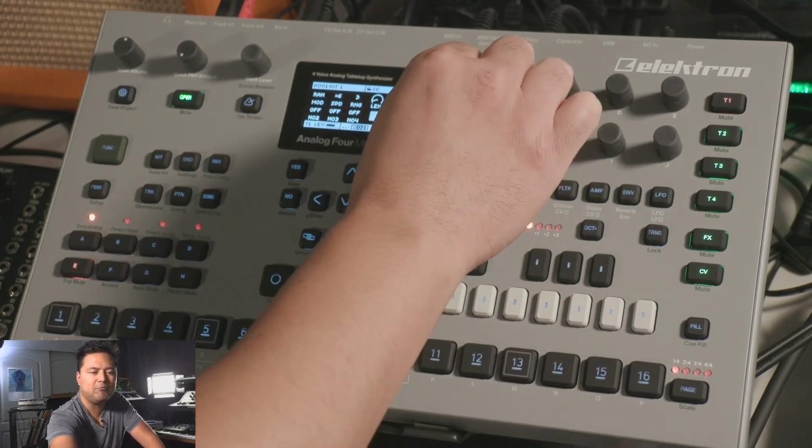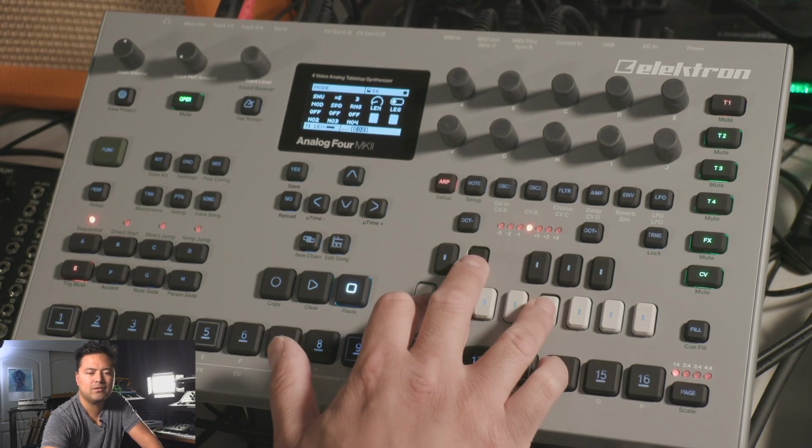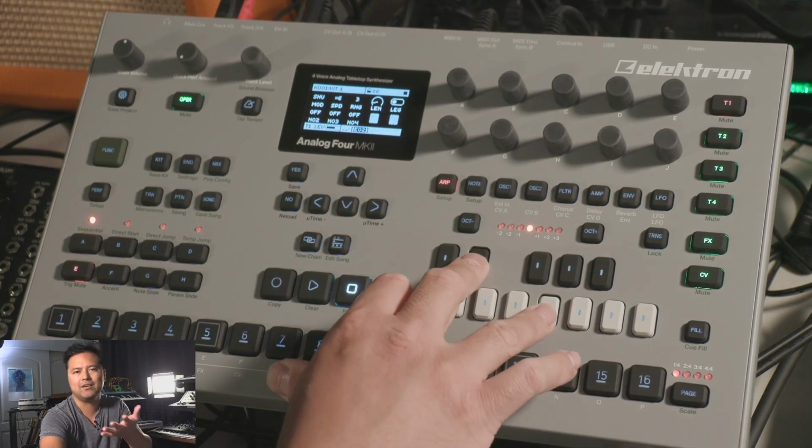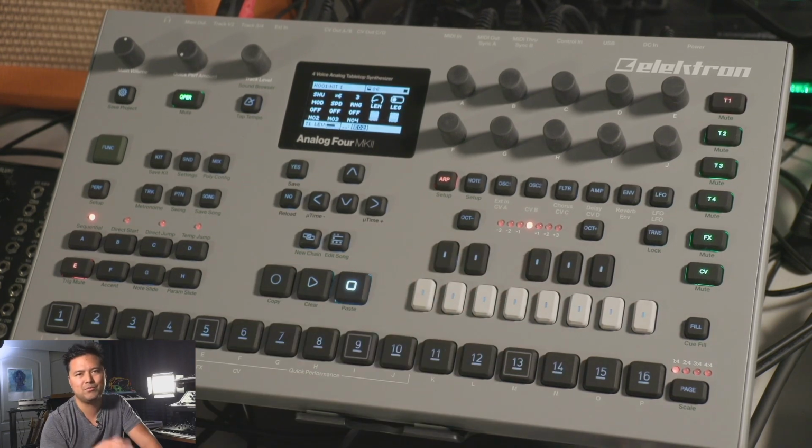So right now I have mine set to 3 octaves. And you can hear that there's a clear difference between the randomization of each octave.